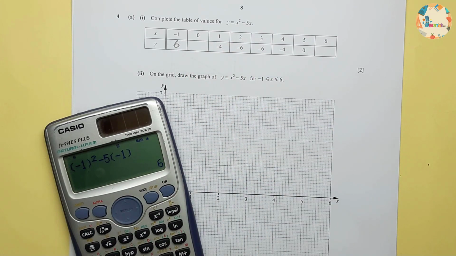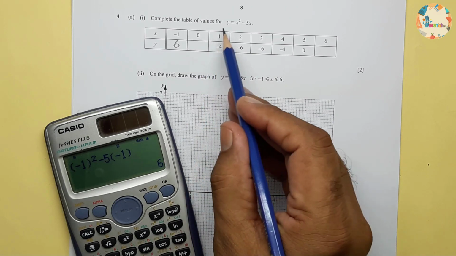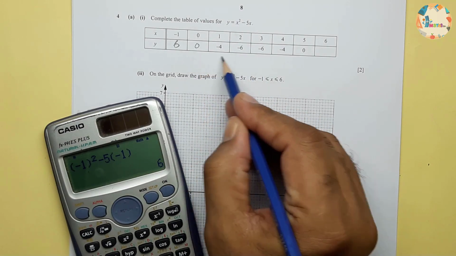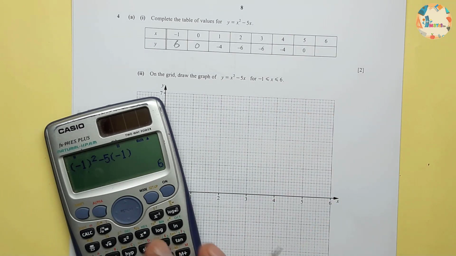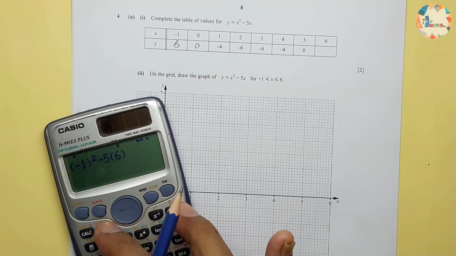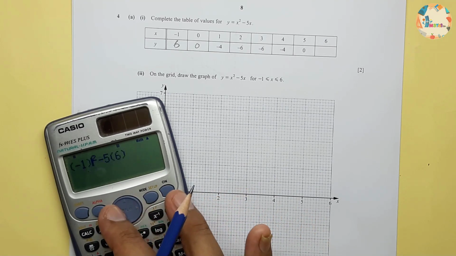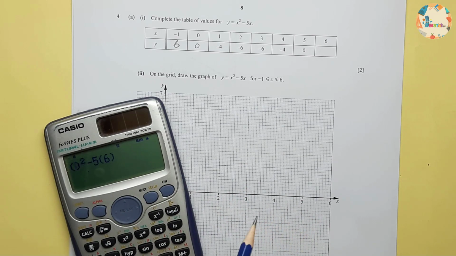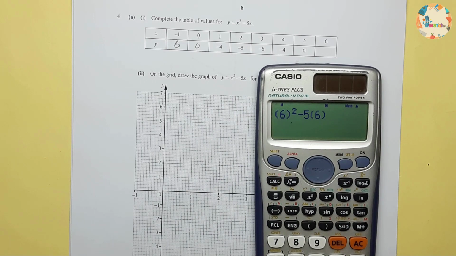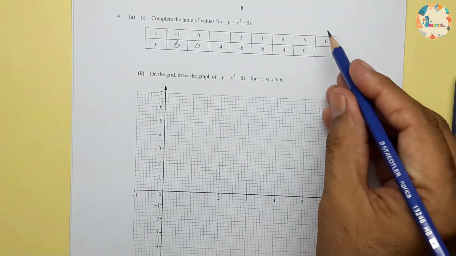And next we have to replace 0, so if we place 0 over here, so we'll get 0. And then comes 6. If we are replacing 6 over here and 6 over here as well, so this will be equal to 6, so we can write here 6.